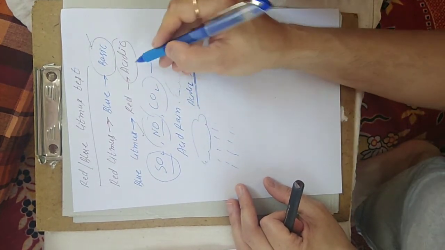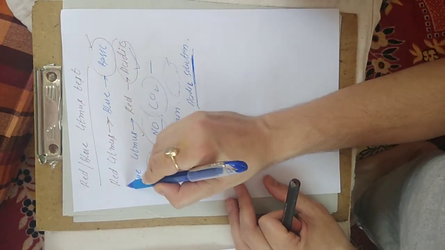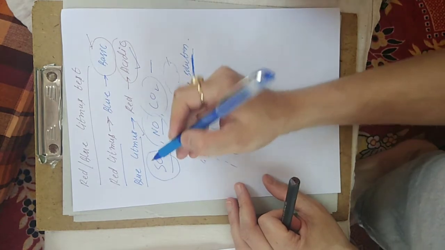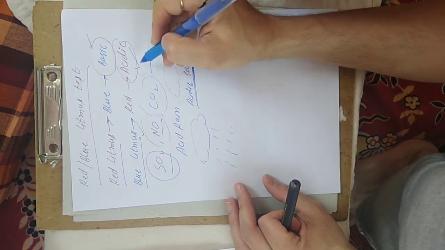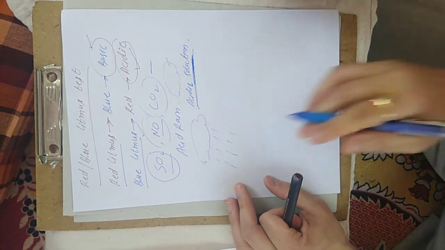Now we will see how we test whether they are acidic or basic with the help of red litmus paper and blue litmus paper. We'll figure out how it is acidic in nature. So watch this video, enjoy this video and learn from this video.